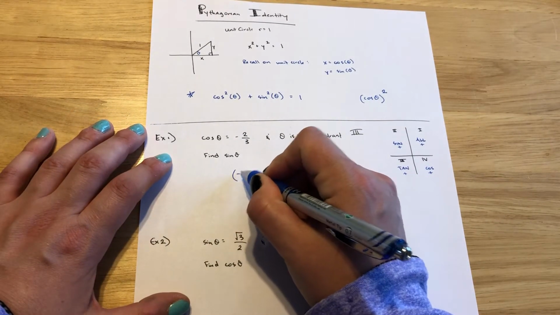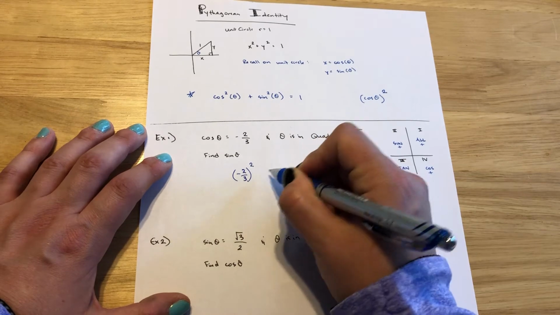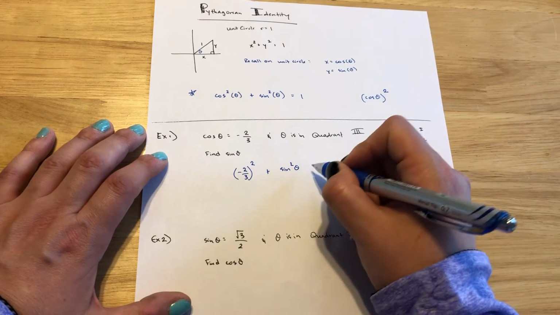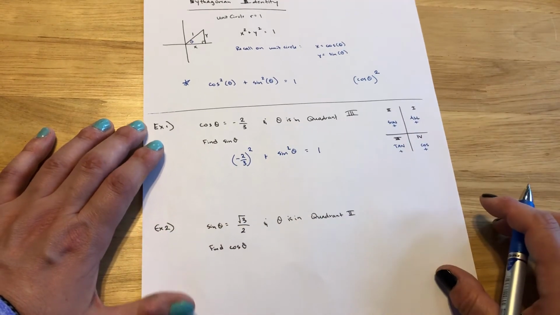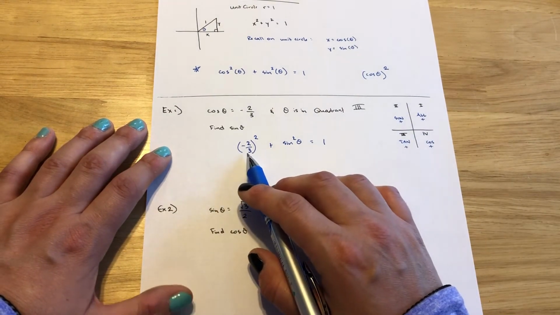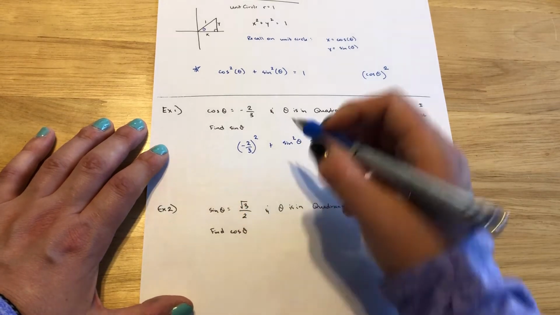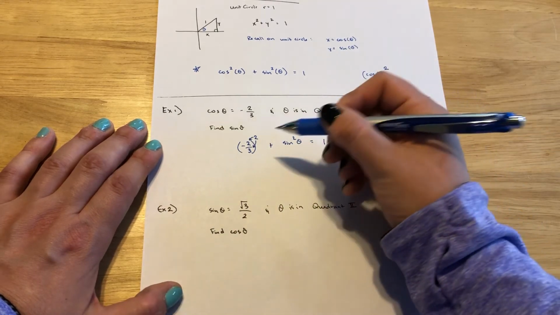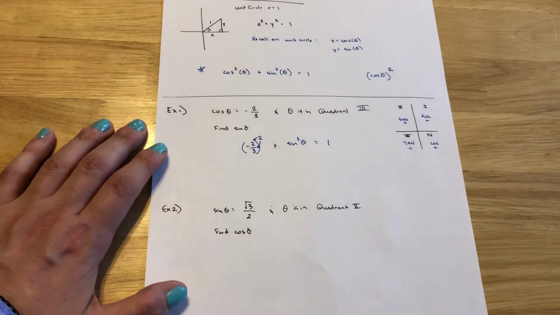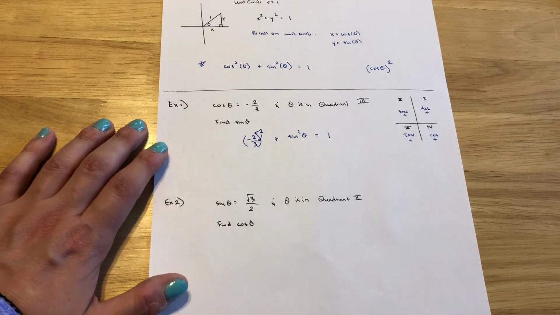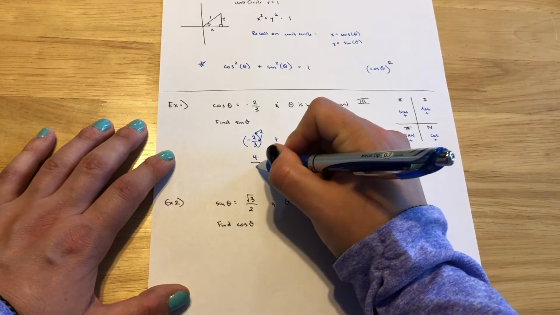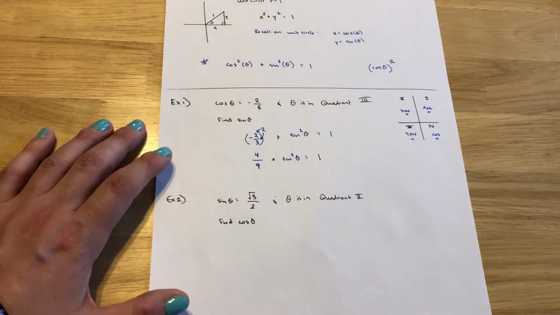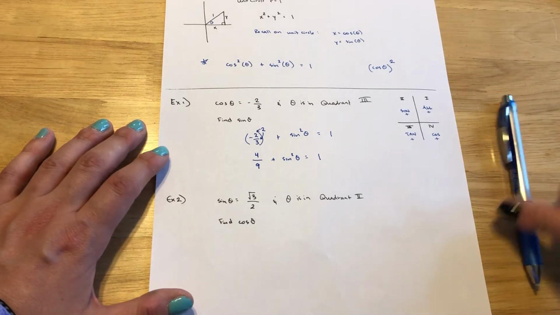So cosine squared, let's take the negative 2/3 and square it. And we don't know what sine is. That's what we're trying to find. And it's equal to 1. So let's go ahead and square this fraction, but not with a calculator. When we have a fraction squared, the top gets squared and the bottom gets squared. So a negative is going to square and become a positive. So that's gone. 2 squared is 4. 3 squared is 9. So 4/9 plus sine squared of theta is equal to 1.